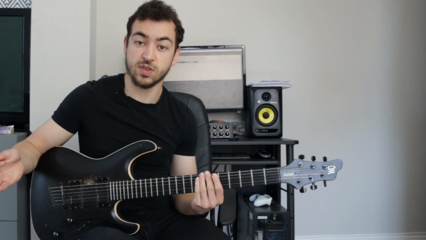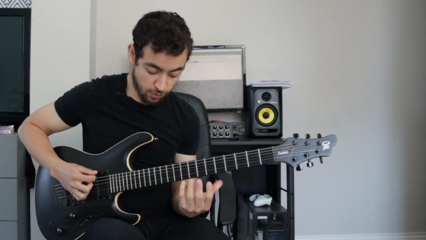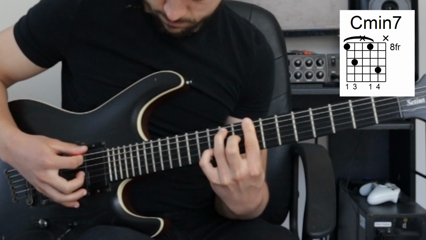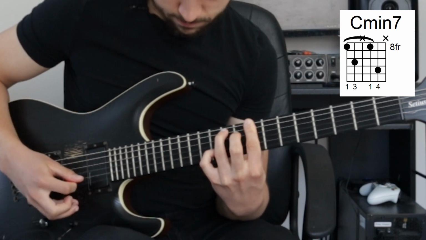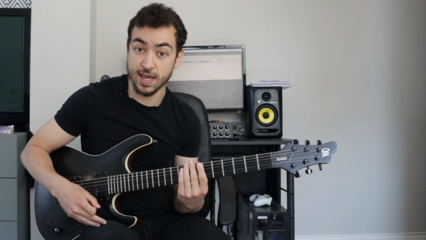Now if we move to the low E string for the bass note, then with the root in the bass we get this shape. Then if we move the third into the bass, we get this shape.